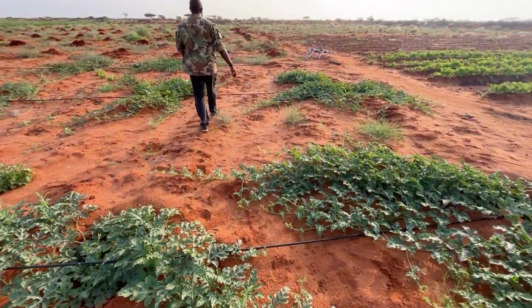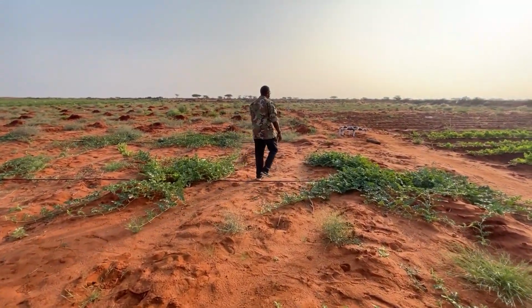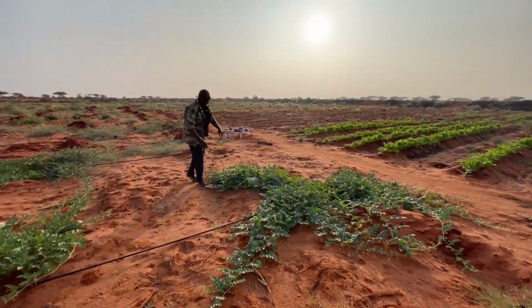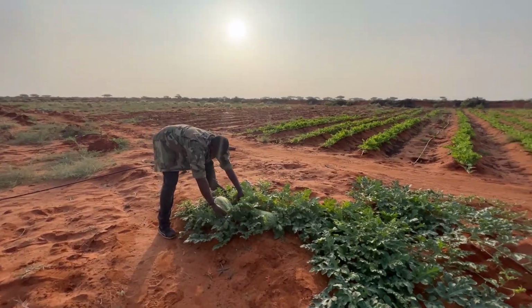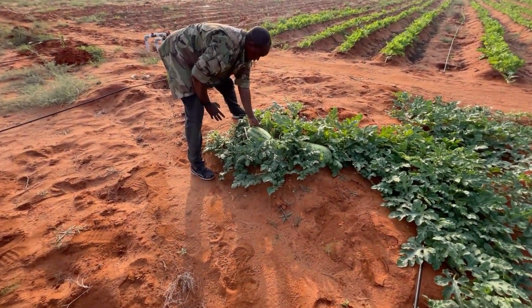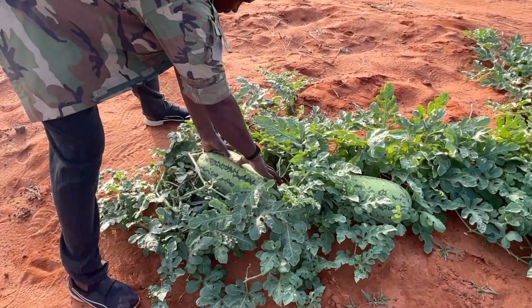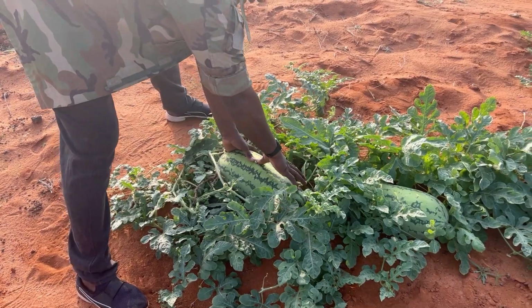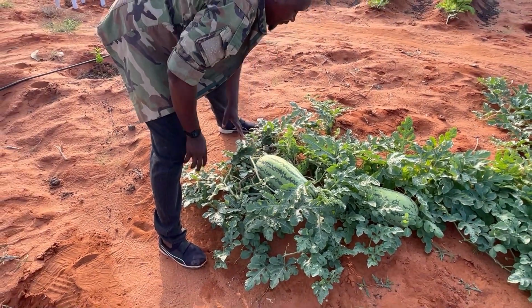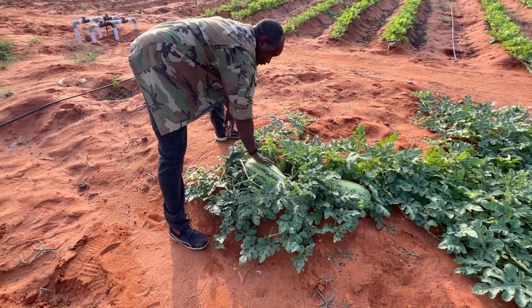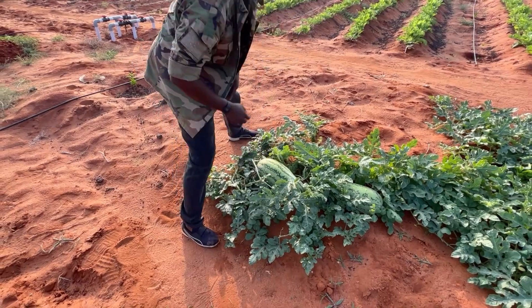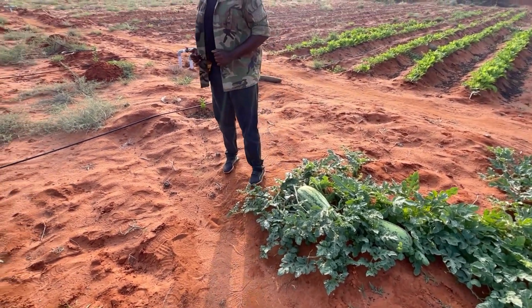And this is a bit of a different variety. Now have a look at this. This is a different variety. It is very tall, almost 40 centimeters long, and still very young. It has not matured yet. This one matures and makes up to 50 kilograms. So these varieties are different.